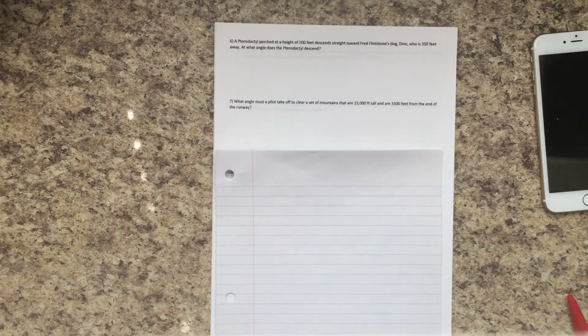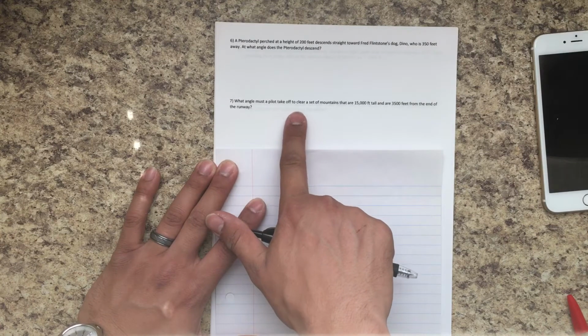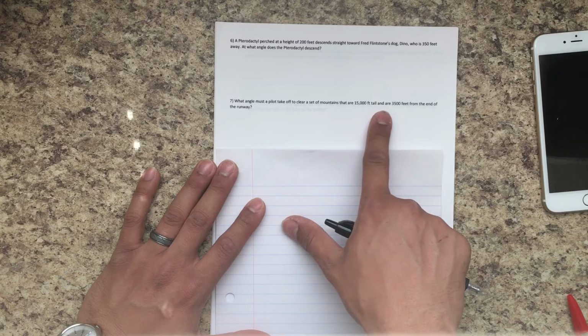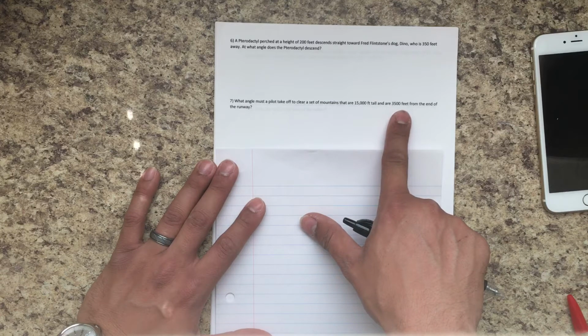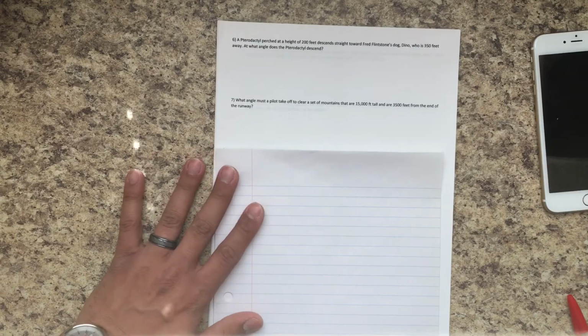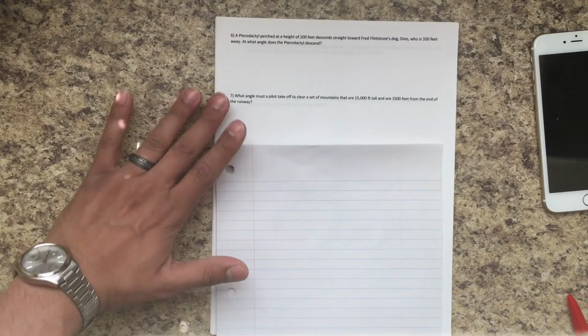Alright, so here's number 7 on number 4 worksheet of our trig word problems. Number 7 reads, what angle must a pilot take off to clear a set of mountains that are 15,000 feet tall and are 3,500 feet from the end of the runway? This is a pretty interesting scenario. This is kind of like what you would expect in a Hollywood movie.